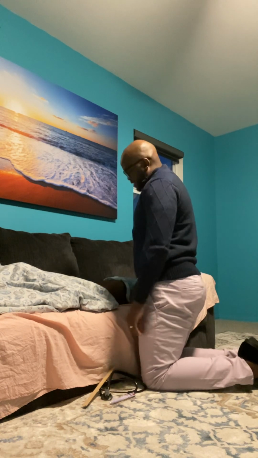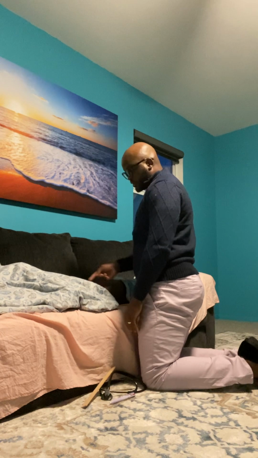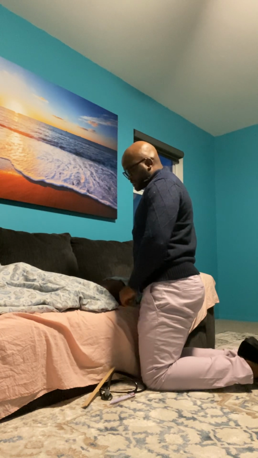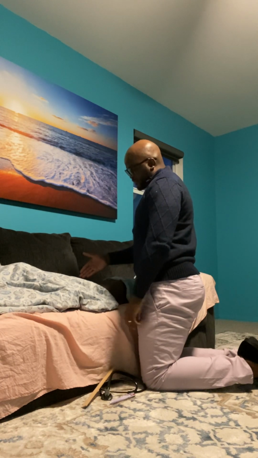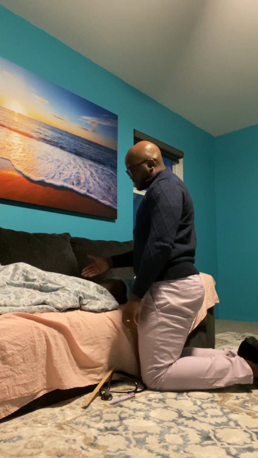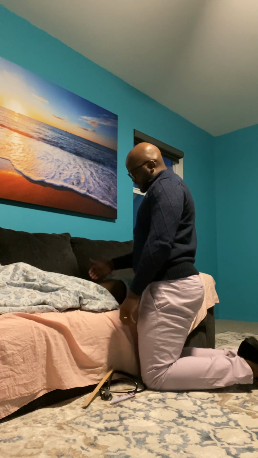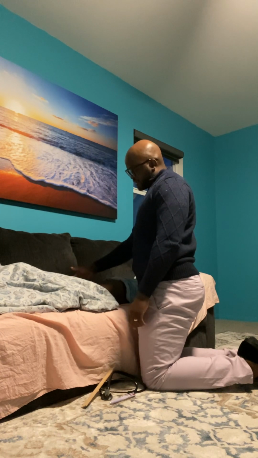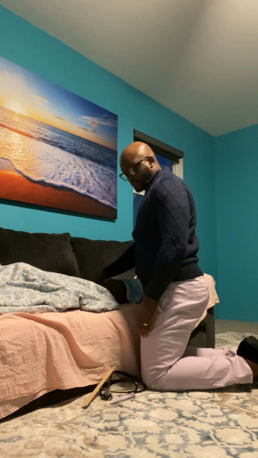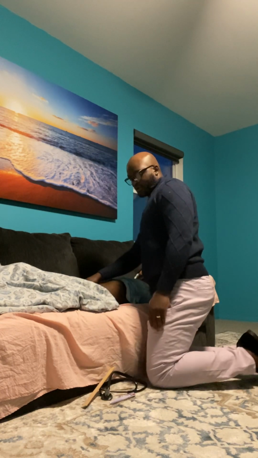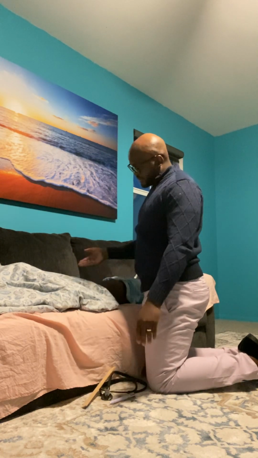And then we have McBurney's point, which is in the right lower quadrant. To find if it's positive or negative, they will also present pain in the right lower quadrant. Where we place it is 2/3 of the way between the umbilicus and the iliac crest, and you put pressure there, and if there's pain, it's also indicative of an infection, appendicitis, so you also want to work up those findings.